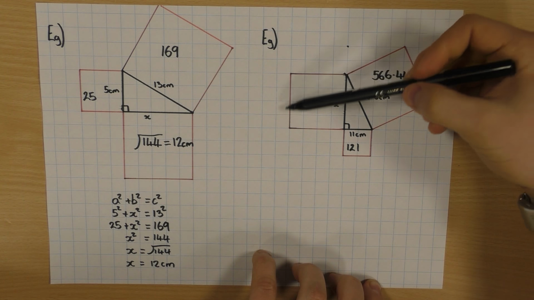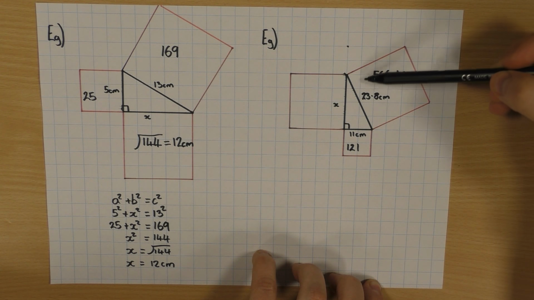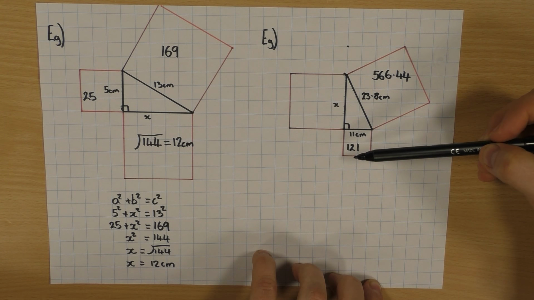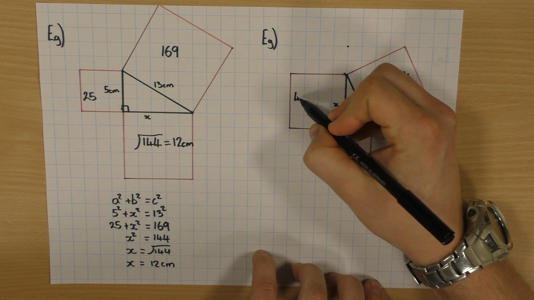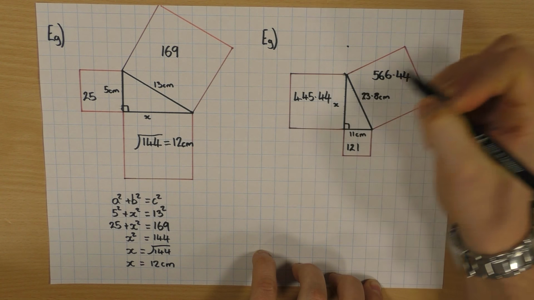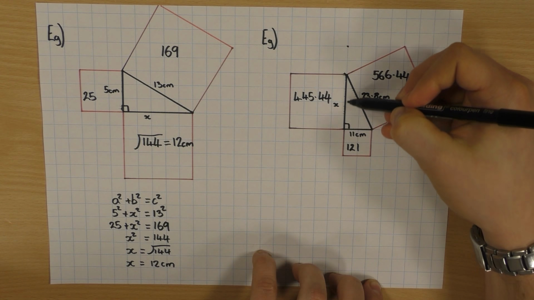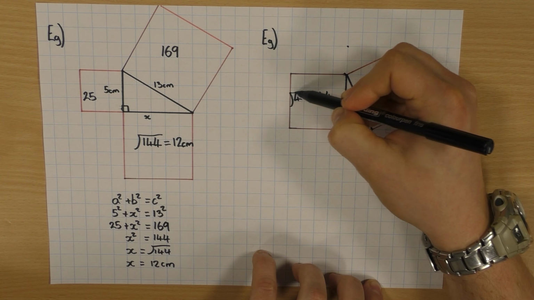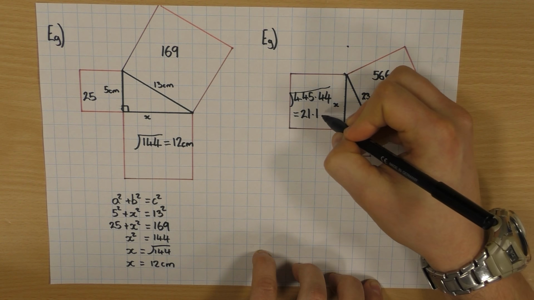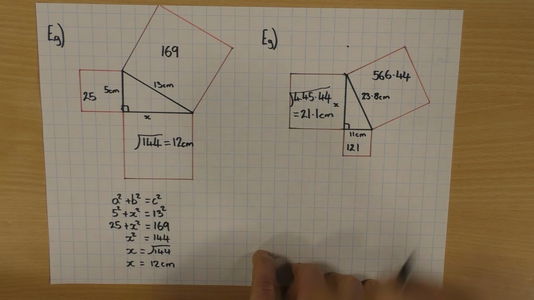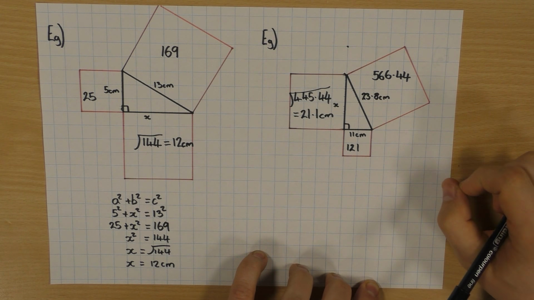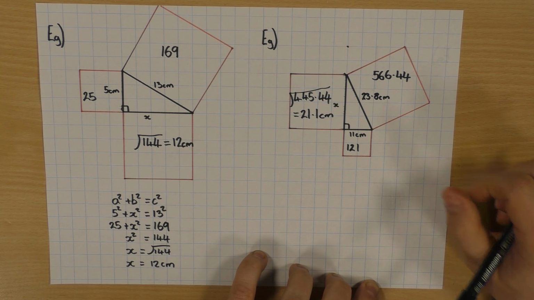So if I want to work out the area of this smaller square here, I do the area of the big square, take away the area of the smaller square, and if you do that, you're left with 445.44. And again, if I want to work out just that length, I square root it, and I'm left with the answer of 21.1, and again, I've rounded that, centimetres. So that's the way you can work out that one if the numbers get a bit tricky. As I say again, you will need a calculator. I've already done this one before.